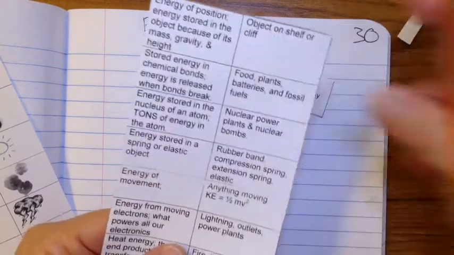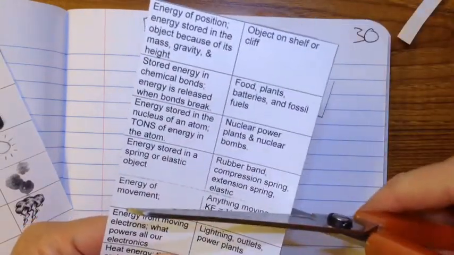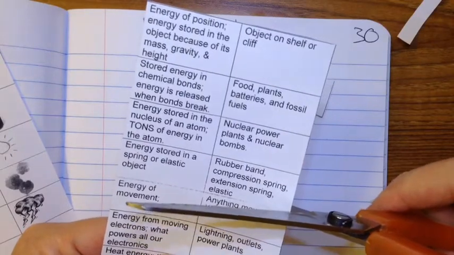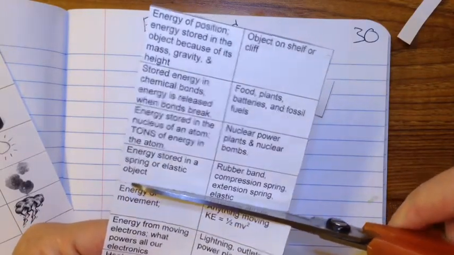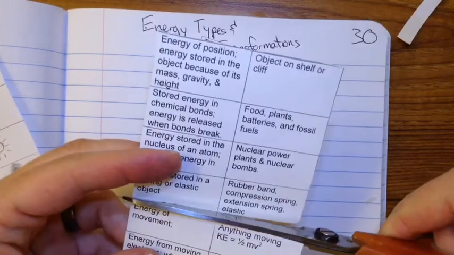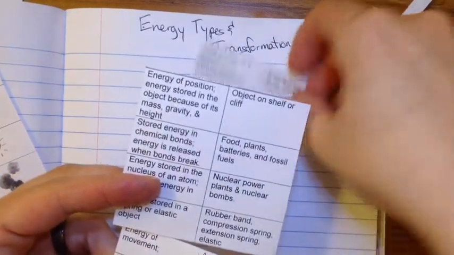Alright, and a few lines down we have another double line. Didn't copy very well in these. Cut along right there. Only cut on the double lines. So, here's where you're going to cut.